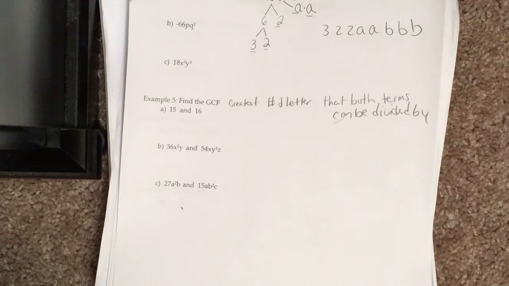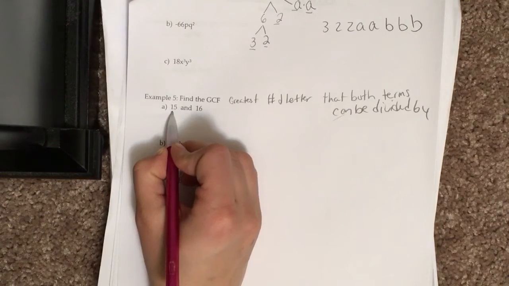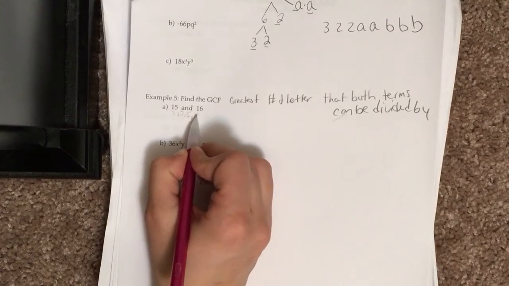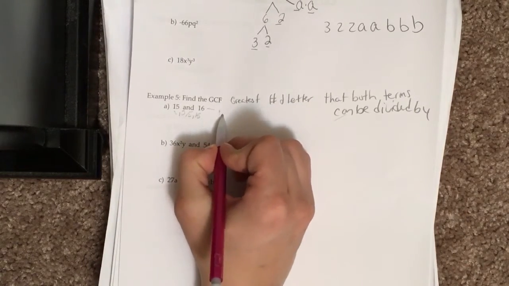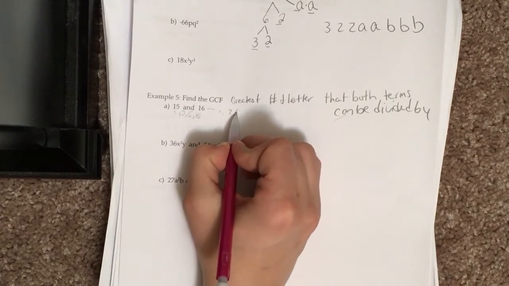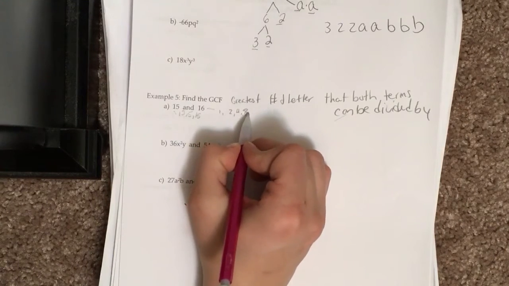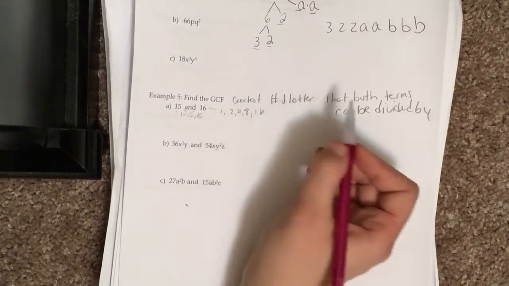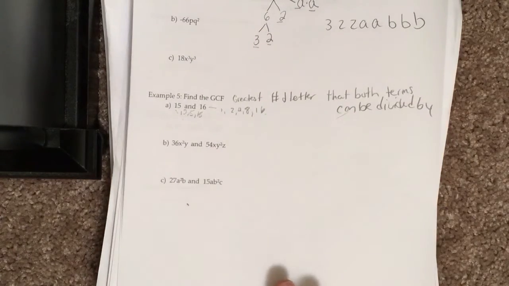So we start with 15 and 16. And we see that 15 can be divided by 1, 3, 5, and 15. And then we look at 16 and we see that 16 can be divided by 1, 2, 4, 8, and 16. We notice that none of these are in common, therefore there is no GCF between 15 and 16.